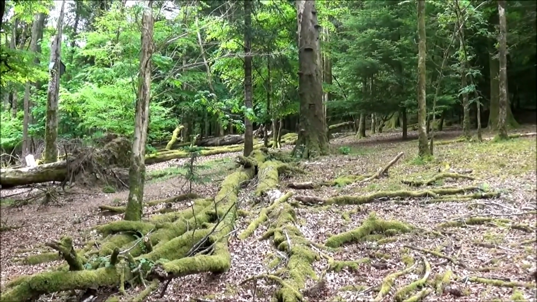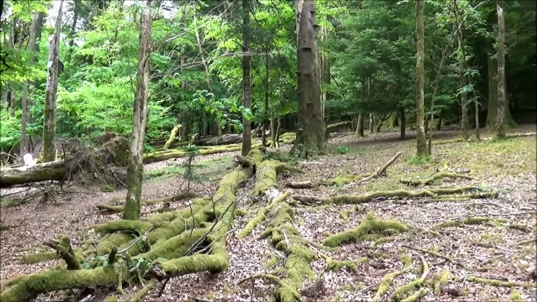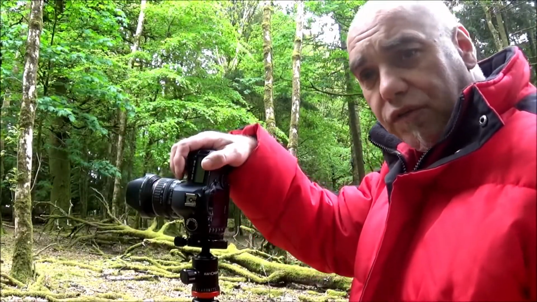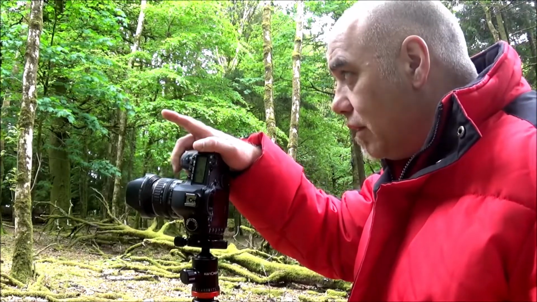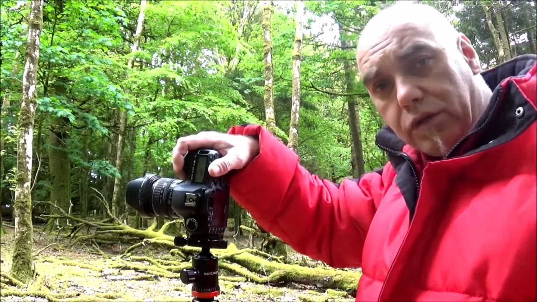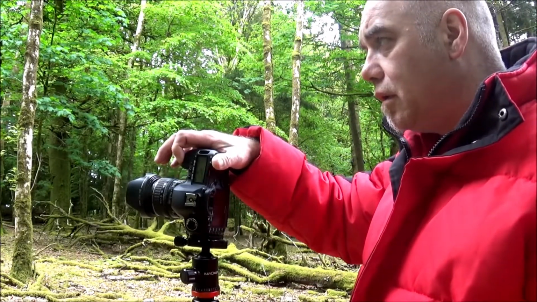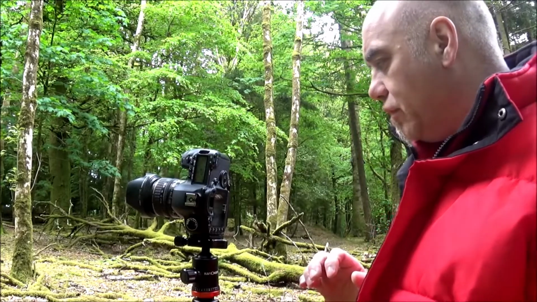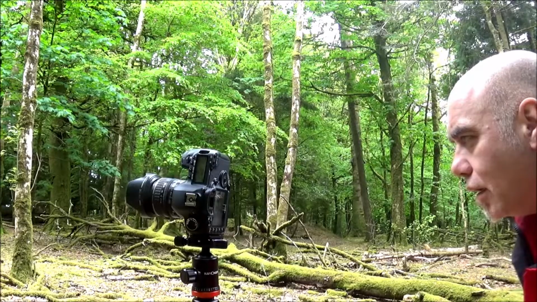Although there is some kind of soft subdued light coming down at the moment, so I'm just going to grab this shot. So I'm at f11, ISO 50. That's giving me a tenth of a second, focusing on the tree with the fungus. There we go. So that's 2-second timer on, mirror locked up, focusing on the tree, tenth of a second, and there we go.